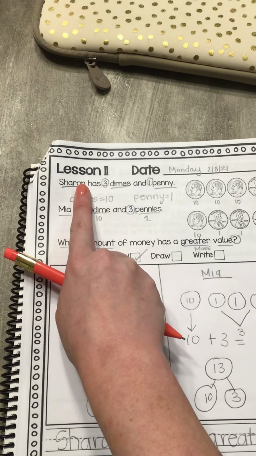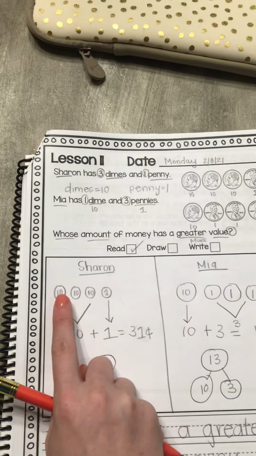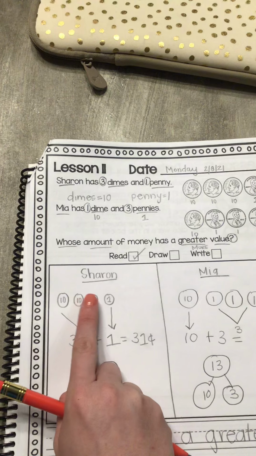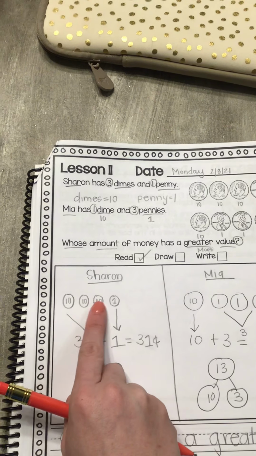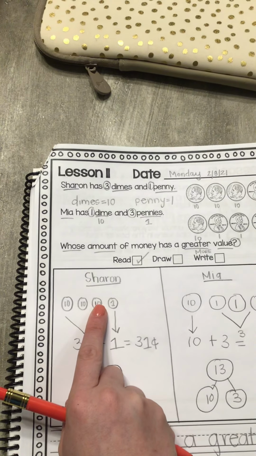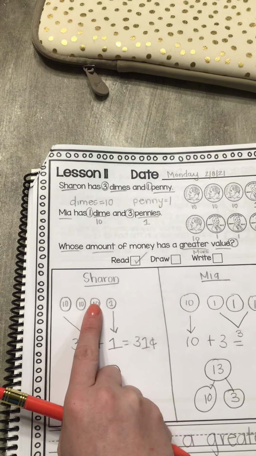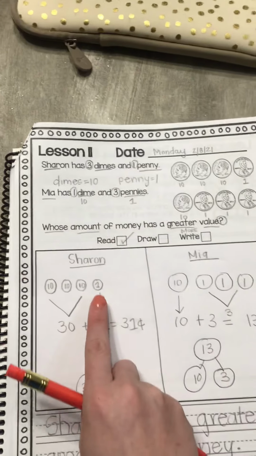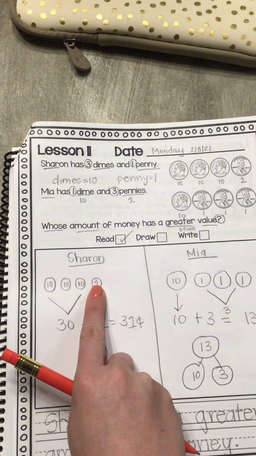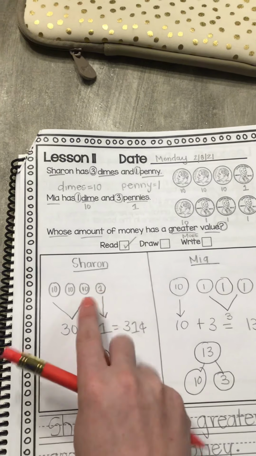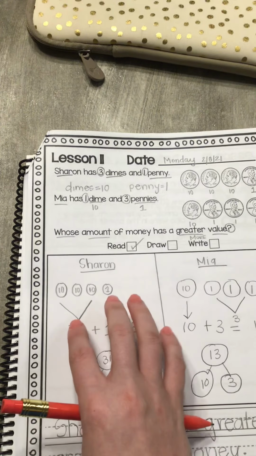Okay, let's do Sharon's first. It says Sharon has 3 dimes. So Miss Suggs did our 3 circles with the 10 inside so we can represent that they equal 10. Okay, and she had 1 penny. So we're going to do 1 circle with the 1 inside. All right, now we want to find Sharon's total amount of money.